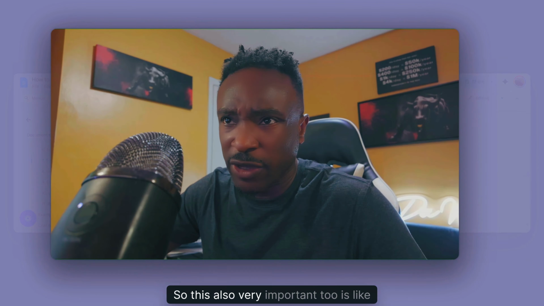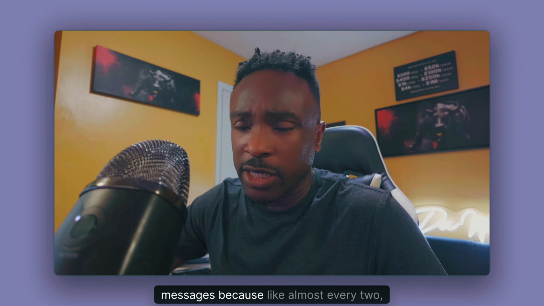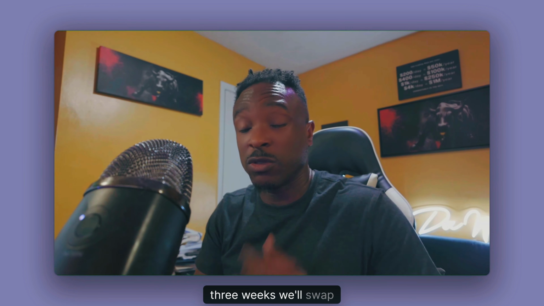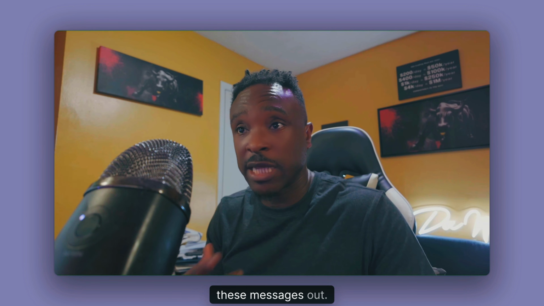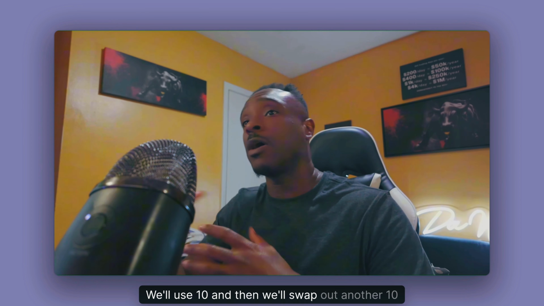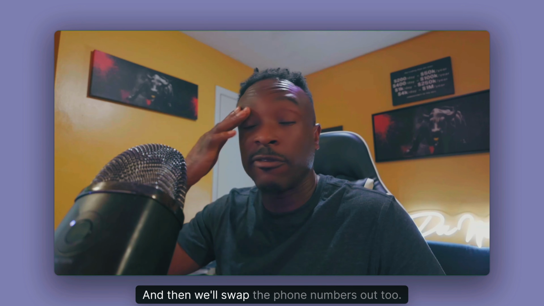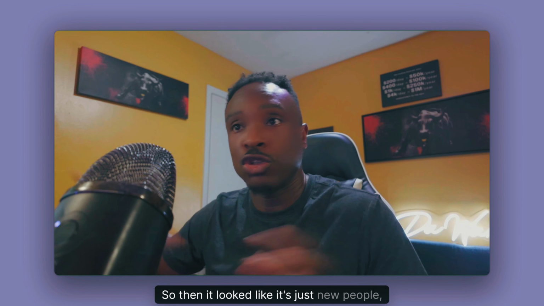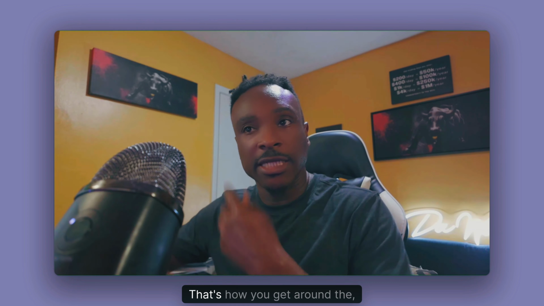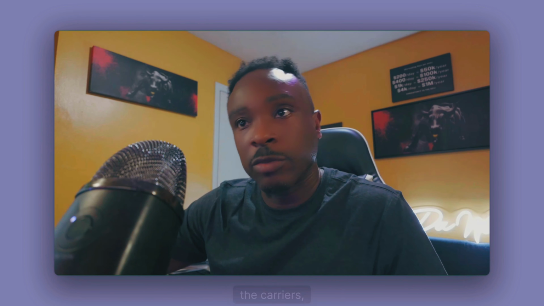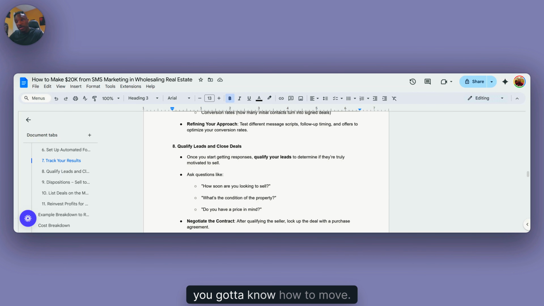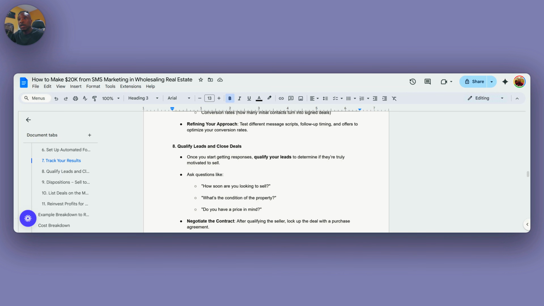Also very important is using different messages, because almost every 2-3 weeks we'll swap these messages out. We'll use 10, then we'll swap out another 10, then we'll swap out another 10. And then we'll swap the phone numbers out too, so it looks like it's just new people, new messages. That's how you get around the carriers, man. You got to be smart. You got to know how to move.